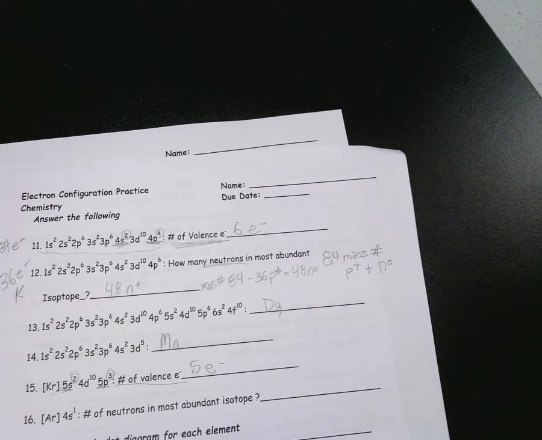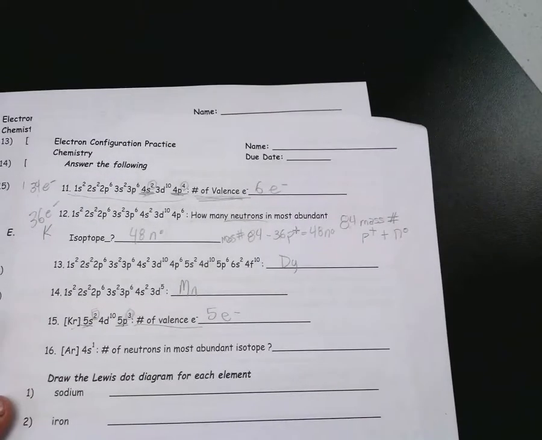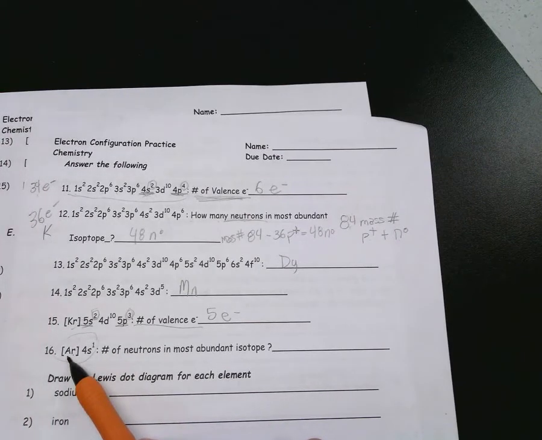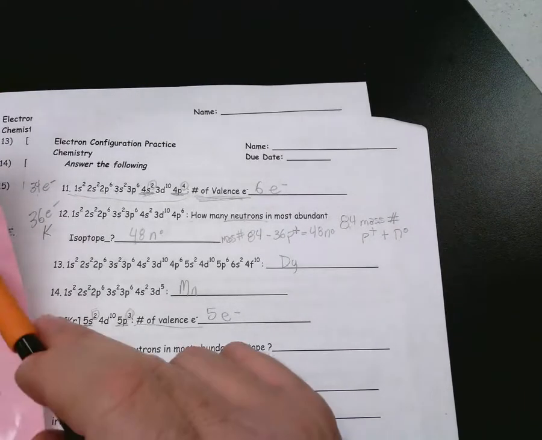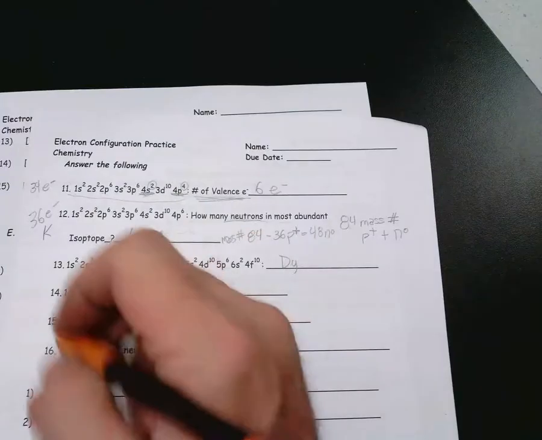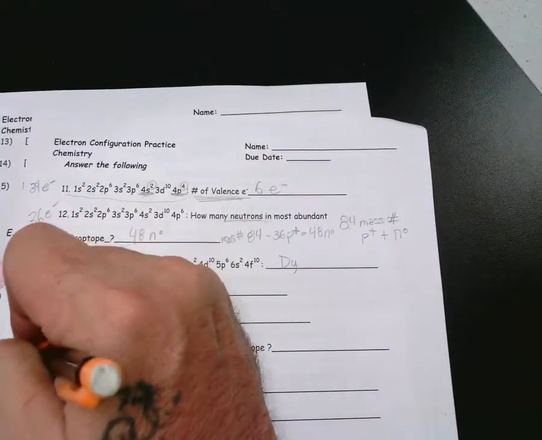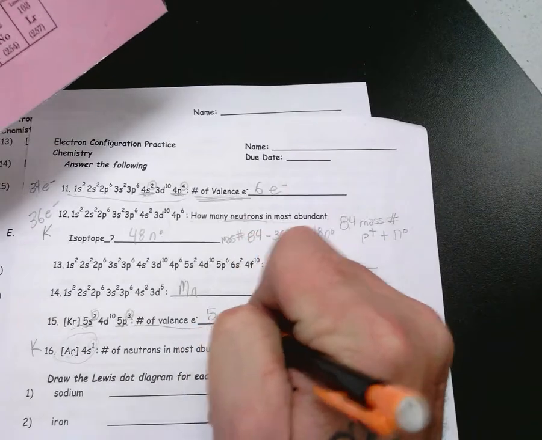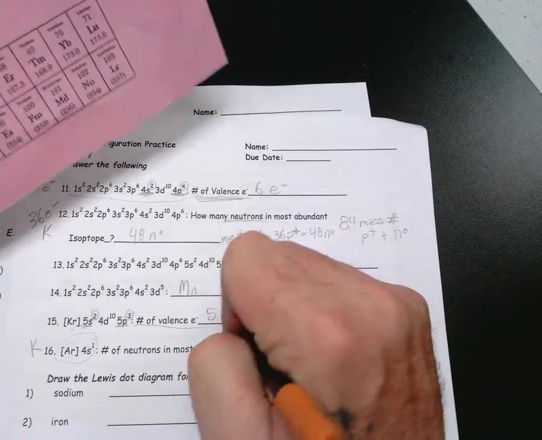And then they're asking me another number of neutrons in the most abundant isotope. Okay, so argon. First, I have to know what this element is. So it's argon, however many electrons that is, plus 1, because I have a 4s and I have a 1 here. So argon has 18, plus 1 is 19, so I am dealing with potassium. I'm dealing with potassium, right? And I know that the most abundant form of potassium is potassium 40. So K40. And I know, oh, sorry, did I say 40? Dang, now I'm doing my students' mistakes.